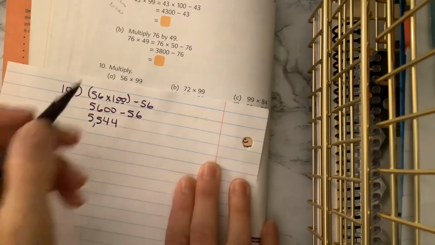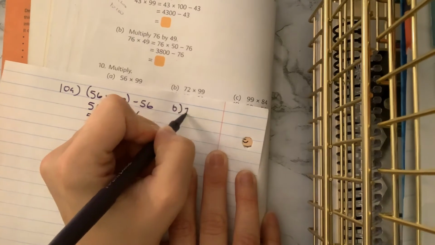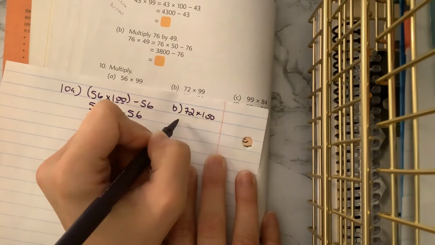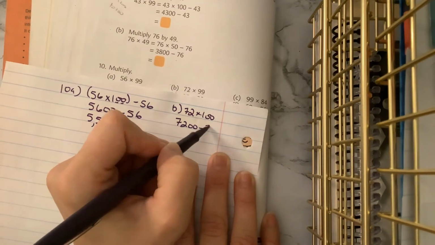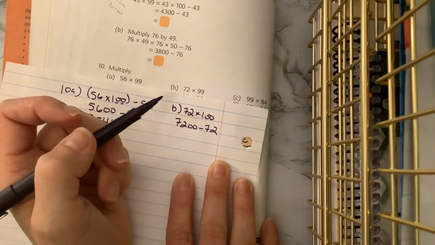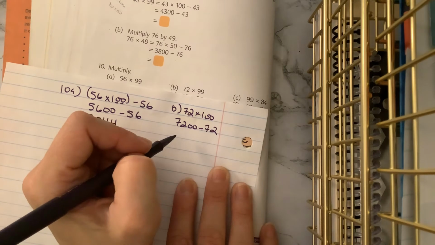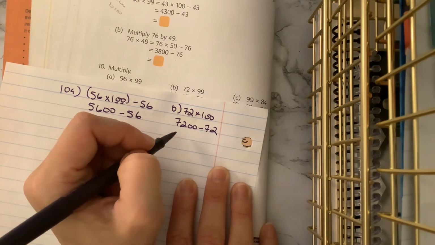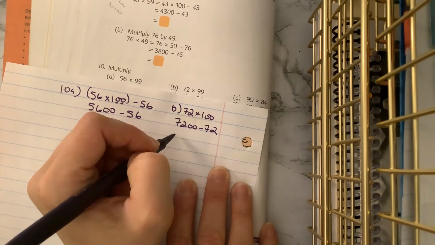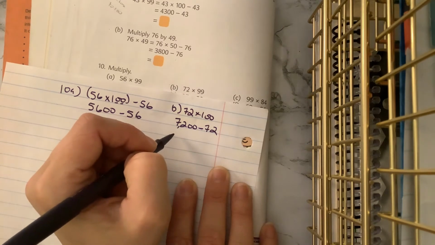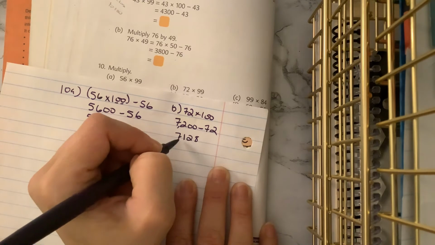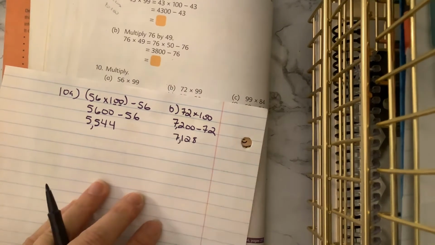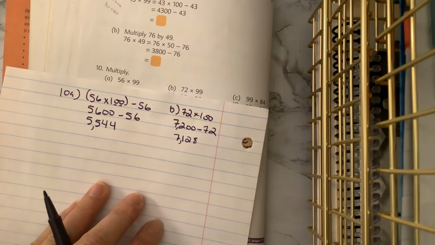Okay. Similar with B, we're going to do 72 times 100, which is 7,200, but that's 172 too many. So now we're going to subtract. So we now have 7,200 minus 72, which should get you 7,128.